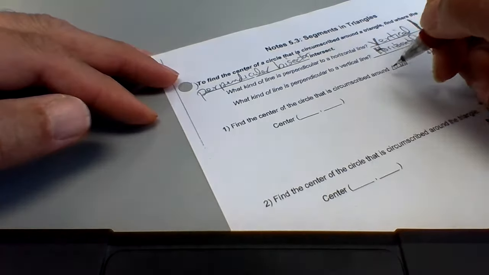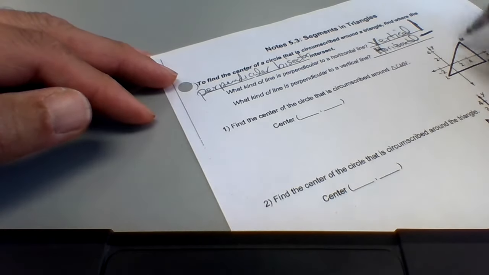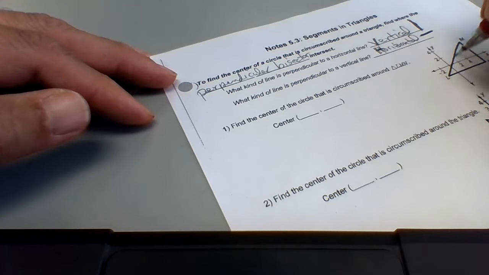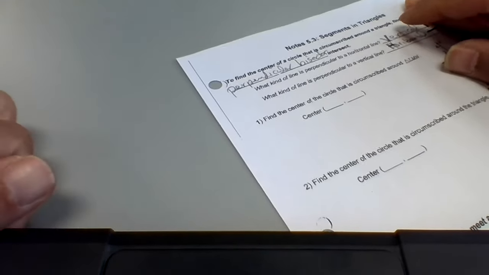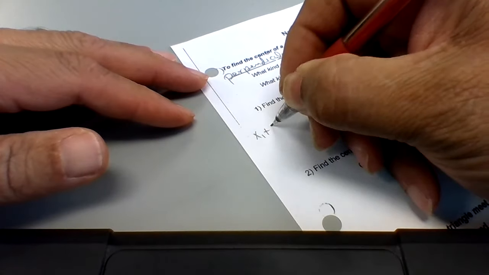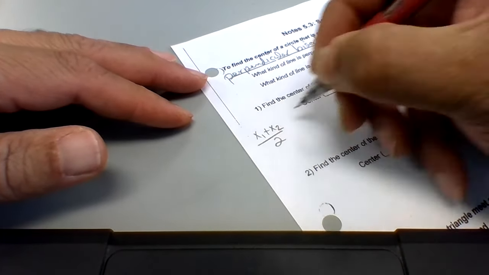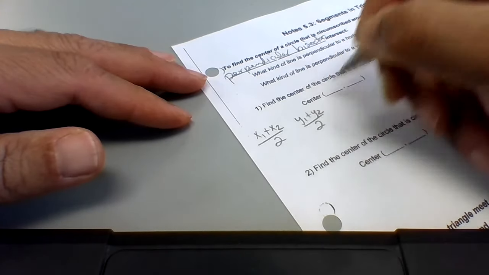Find the center of the circle that is circumscribed around LMN. A big hint is that it's always going to be on the hypotenuse. It's not going to be on either one of these sides. It's going to fall on the hypotenuse in the middle. Because it's falling in the middle, we have to use the midpoint formula, which is x1 plus x2 all over 2 and y1 plus y2 all over 2.